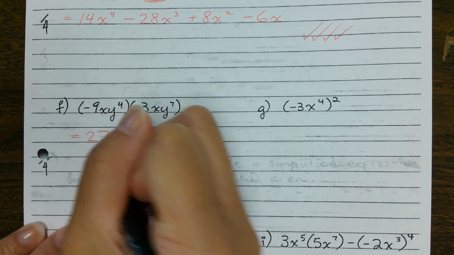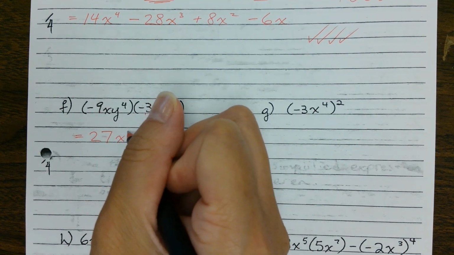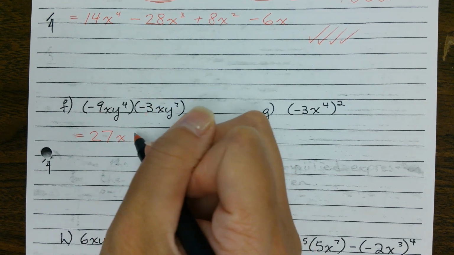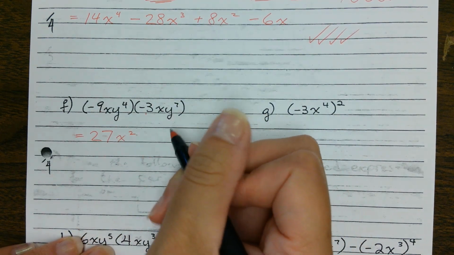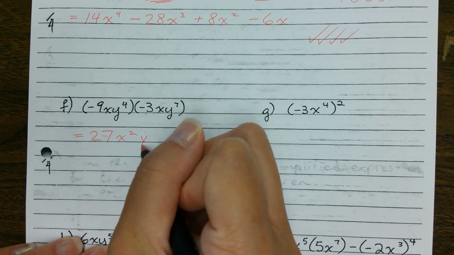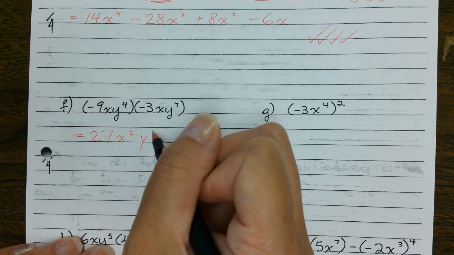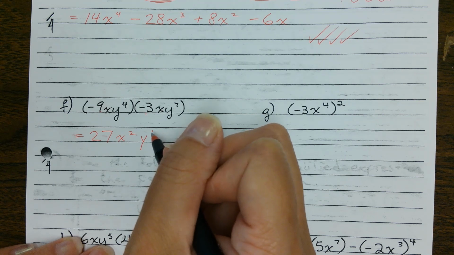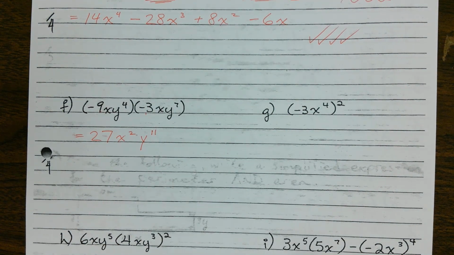Good job. 27. The x times x? x squared. And y to the 4th times y to the 7? When you multiply, you add the exponents. So y to the 11. Yeah. That's it. That's your answer. Can't simplify it anymore.